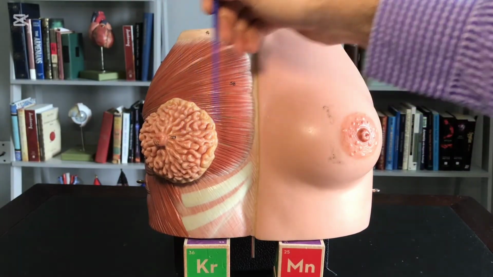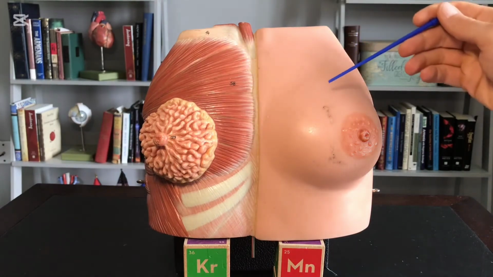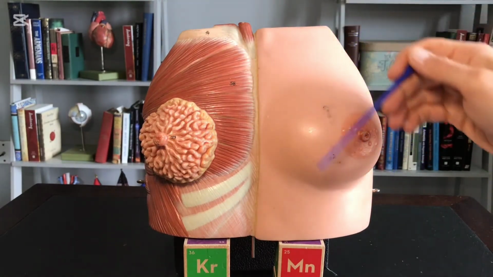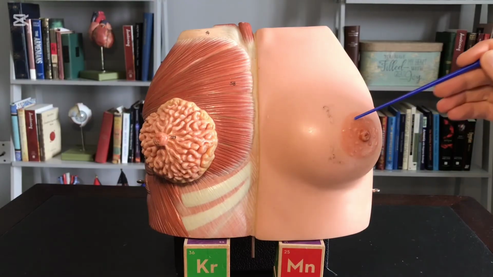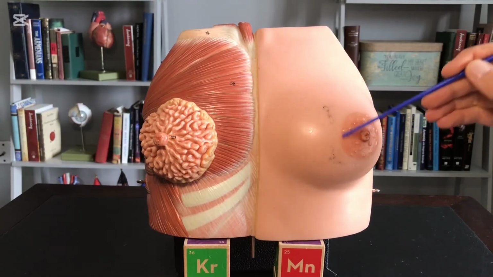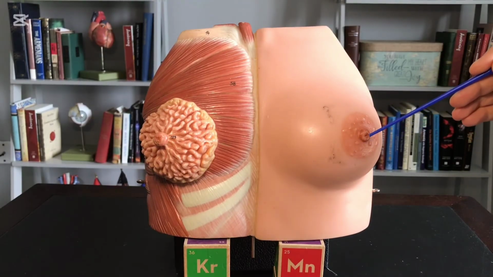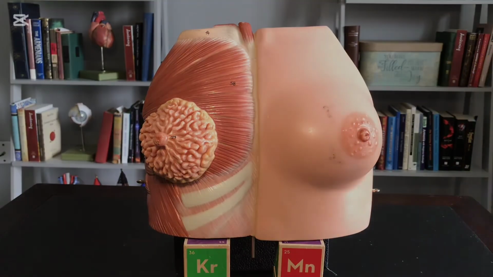This side being deep, this side being superficial, where you can see the layer of skin on top. We look at this structure right here. This is called the areola, this region around here, and then of course the nipple in the center of it.